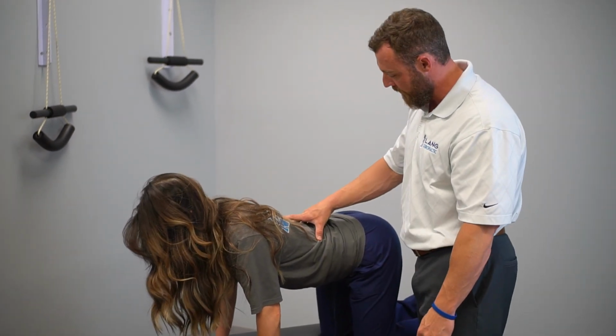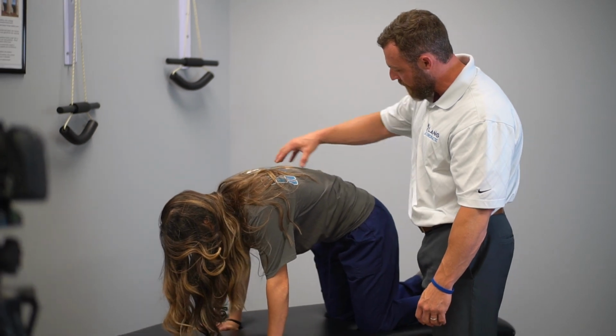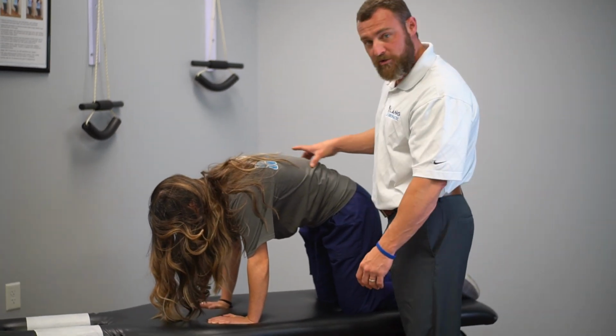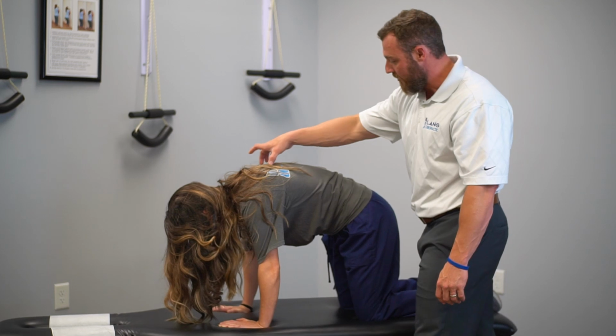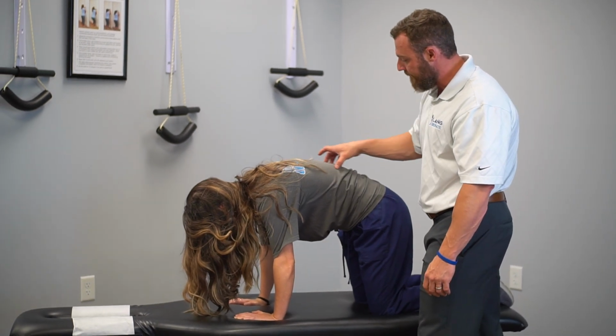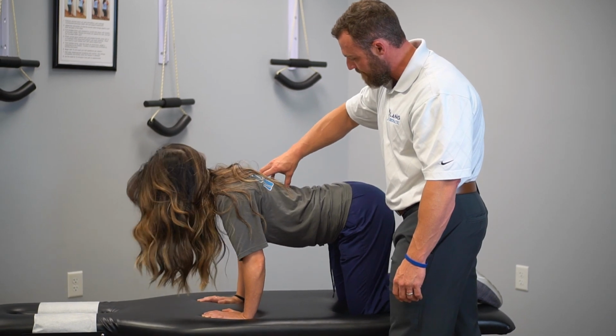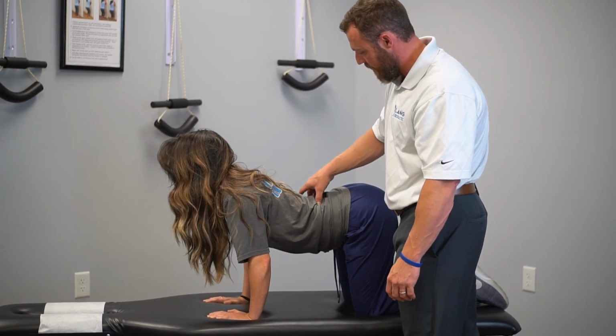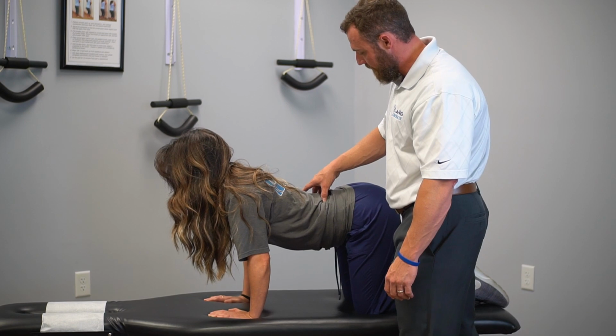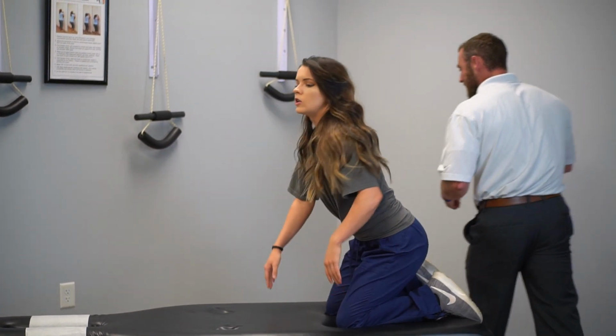Let's do 1 or 2 more here, Lindsay. All the way up. Try to arch as much as you can through here, okay? A nice arch here will ensure a lot of flexion in the mid-back. And extend all the way. Very good. All the way extended. Okay, very good. Thank you, Lindsay. So that's a cat camel.